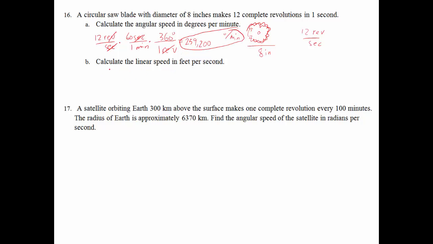Now calculate the linear speed. Now we're going to do it again, except now I do need the radius or the diameter. The diameter is already in inches, so we're good. And we're going to need 12 revolutions. Oh, okay, so one circle is the circumference.